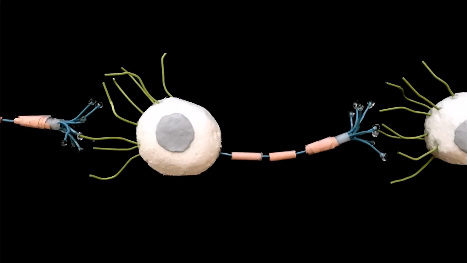The first part of the neuron is the cell body, which is the central area of the neuron that contains all the organelles that are vital to the survival and function of the cell, including the nucleus, which contains the DNA of the cell. The dendrites are the branching fibers of the neuron that receive information from sensory receptors or other neurons and conduct impulses towards the cell body.